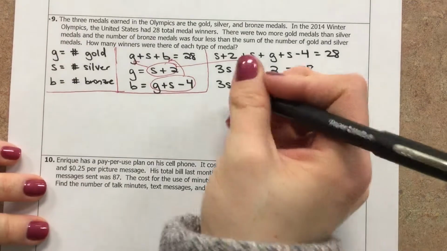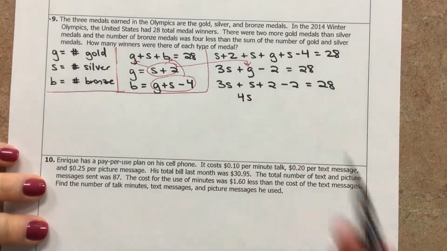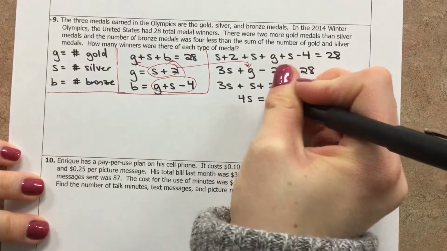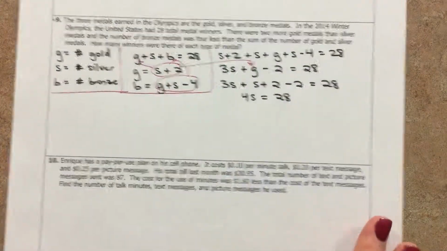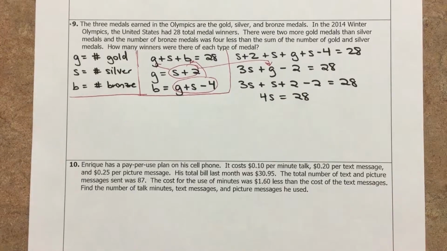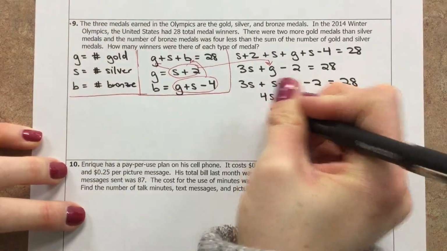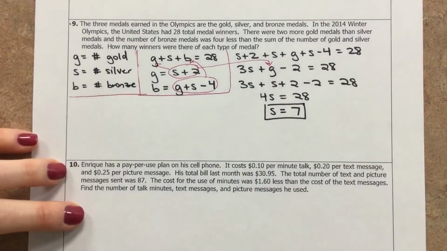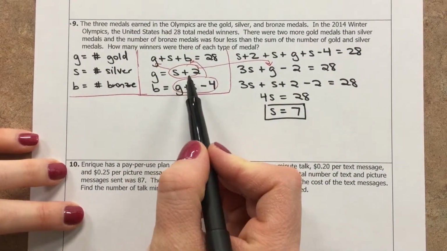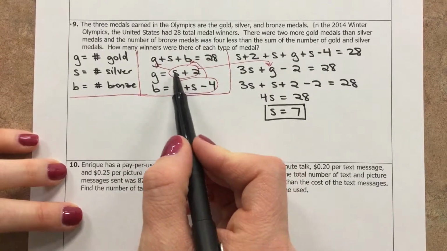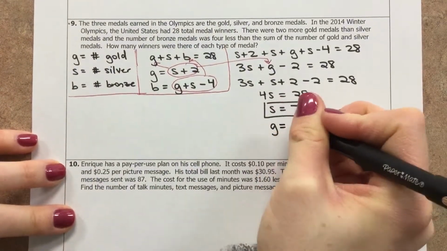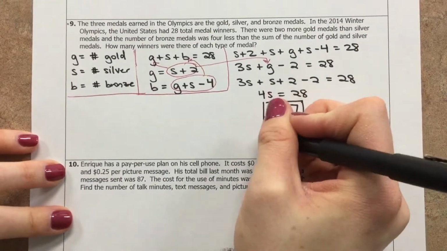All right, so now combine everything up. I have 4S. These actually just go to 0. Plus 2 minus 2 is equal to 28. So now I have S, and as soon as I have S, it's going to be pretty quick to find the other ones. So divide both sides by 4, and that tells me that I have 7 silver medals. Then this expression right here tells me that I have 2 more gold than silver. So if I have 7 silver, that means I have 9 gold.